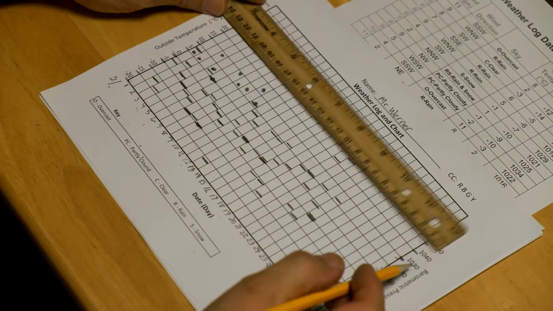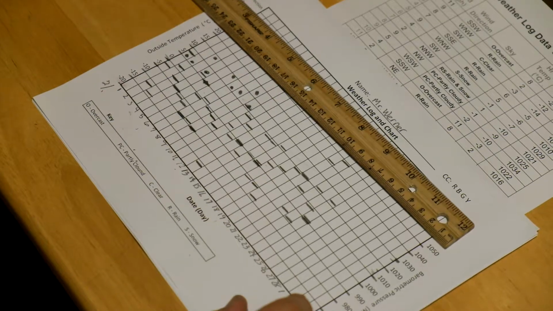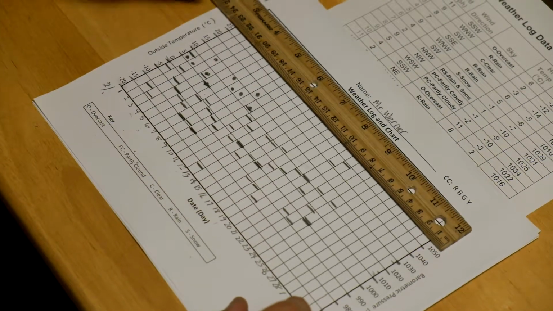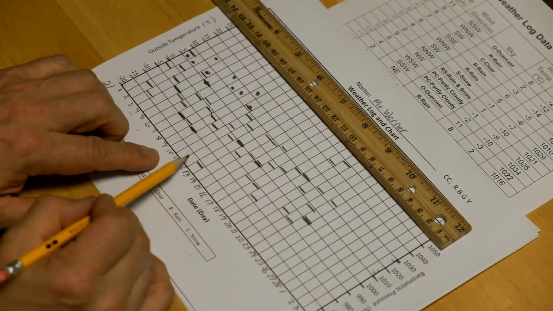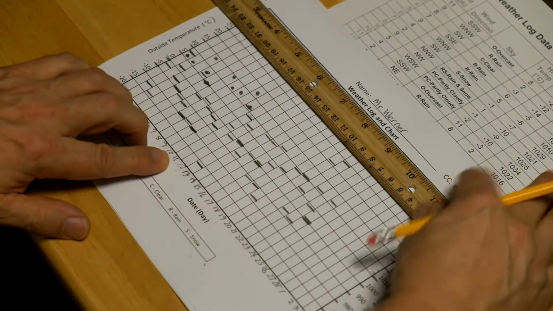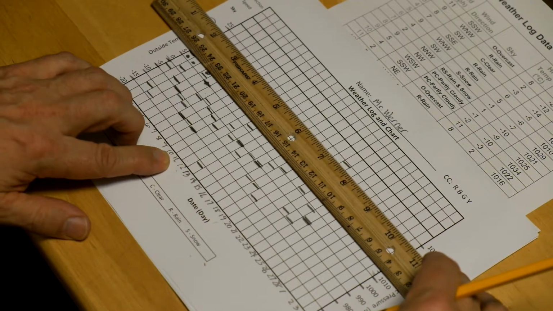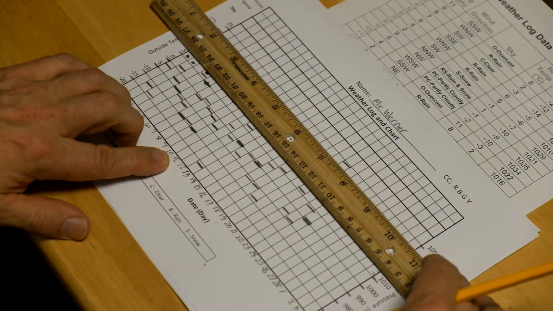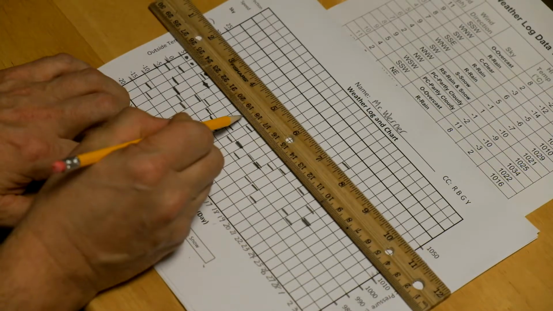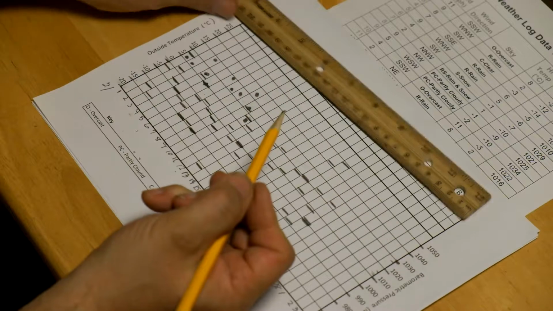Okay. Let's go to 1016 on the 11th. So here's the 11th. It's 10, 11, and it's 1016. So I'm going to use that ruler again so my eyes don't fool me here. Isn't that interesting? That's on the 11th, and it's 1016. Slightly above the halfway point.